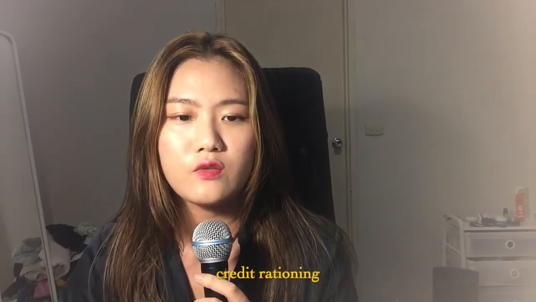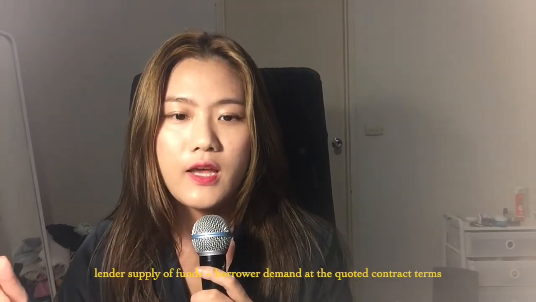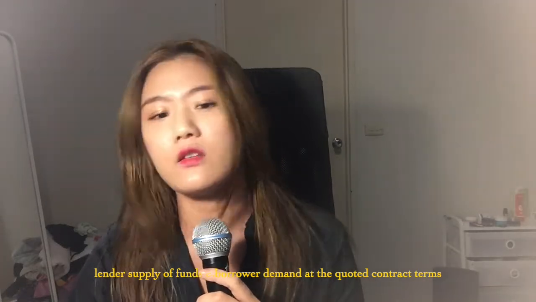So we just went through debt, equity and hybrid funding sources. We can look at the global financial crisis, which had implications for capital raising. There is a term called credit rationing, which is when the lender's supply of funds is less than the borrower's demand at the quoted contract terms. This leads to small and medium-sized companies generally facing a tightening of credit terms, as the demand from the borrower is more than the supply from the lender.